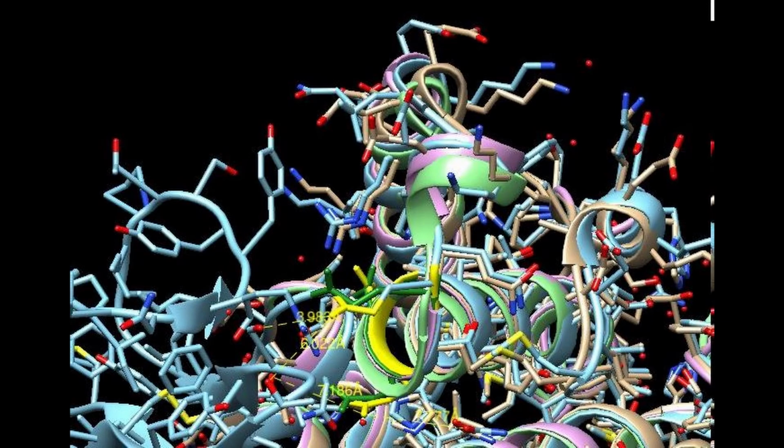The pink is the cow and the green is the rat. And you can see that because their structures are similar in the amino acid residues that we're looking at, we can predict that the stabilizing effect of these residues would likely occur in a rat or a cow C3d CR2 complex.